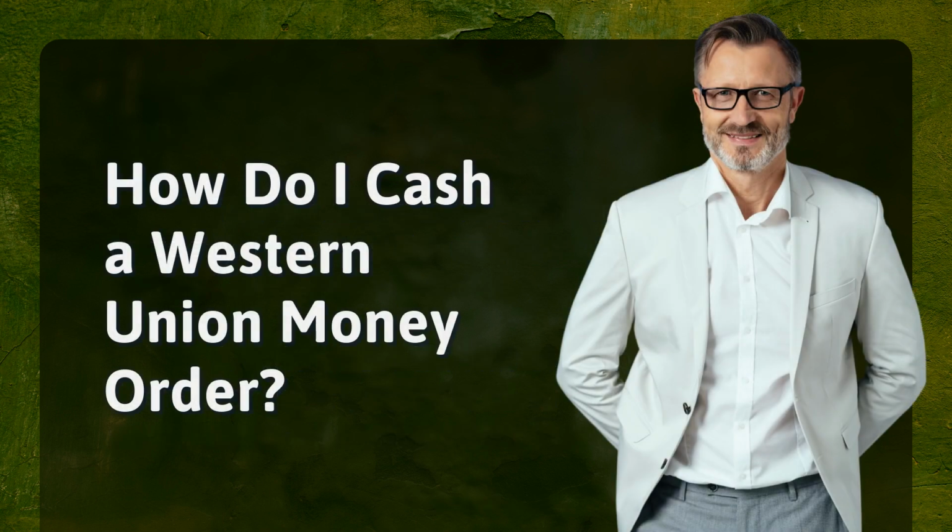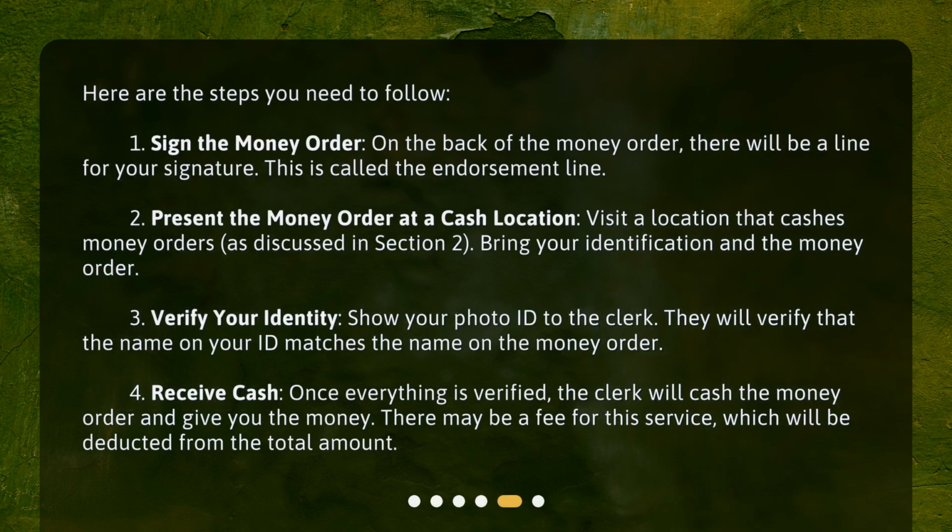How do I cash a Western Union money order? Here are the steps you need to follow. 1. Sign the money order. On the back of the money order, there will be a line for your signature. This is called the endorsement line. 2. Present the money order at a cash location. Visit a location that cashes money orders, as discussed in Section 2. Bring your identification and the money order.